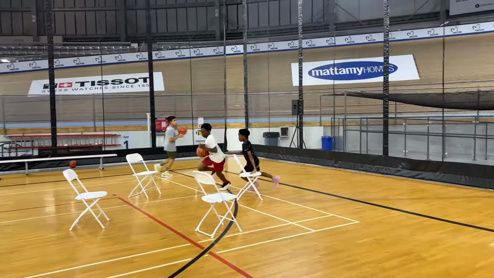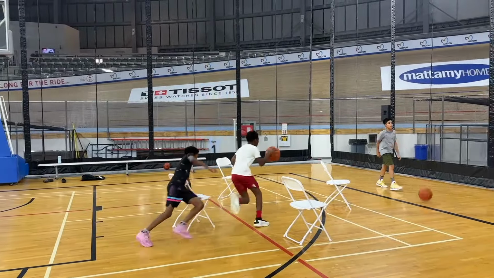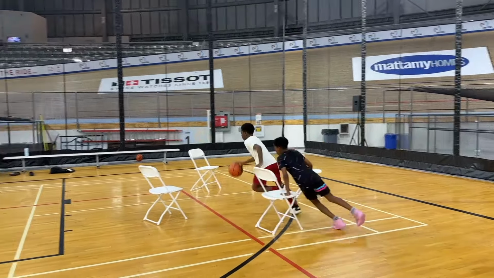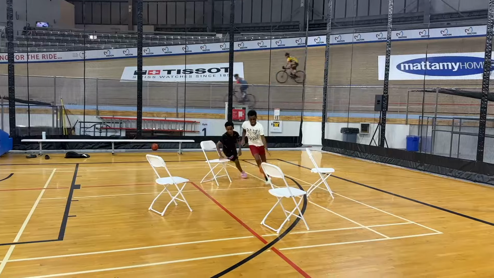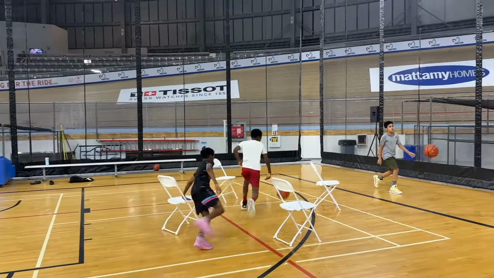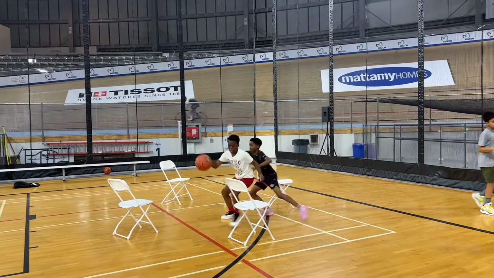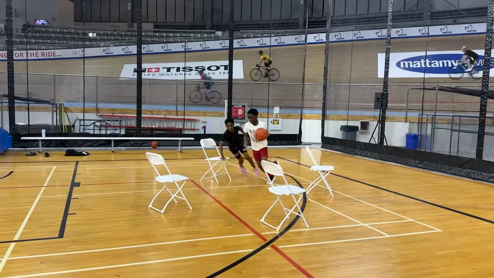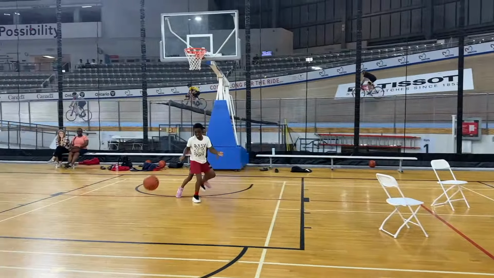That was really nice. Next, we have Desiree and Keneal. Desiree is getting through these chairs, weaving through them, and Keneal's trying to keep up. At any time, they can attack that rim. Keneal did a fantastic job right there, being able to stay in front, or at least force himself in front and get between the net and his man after that screen.